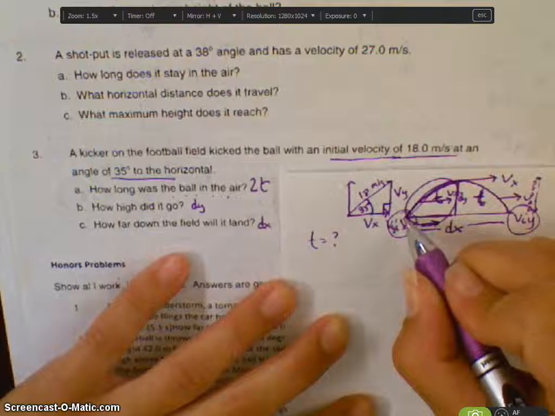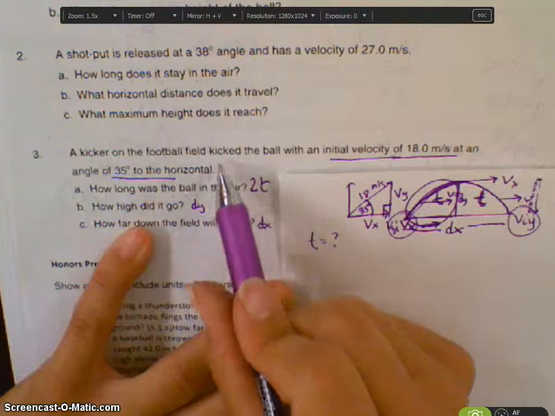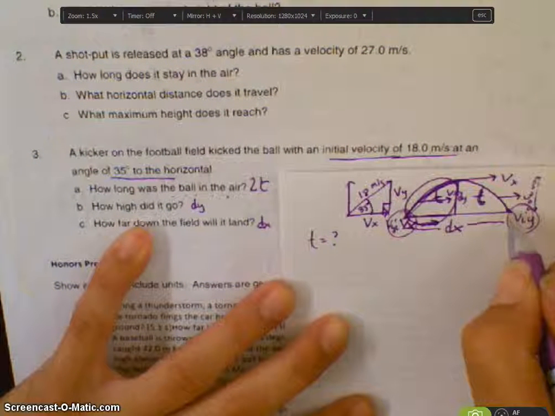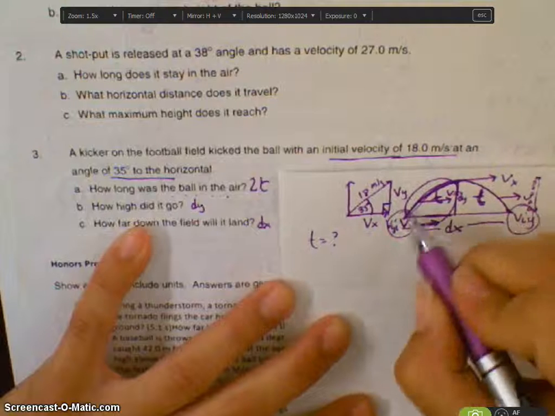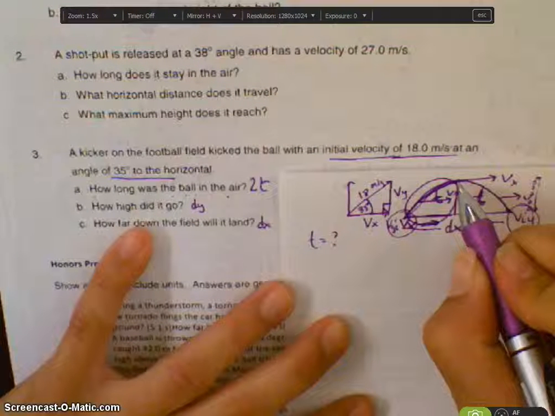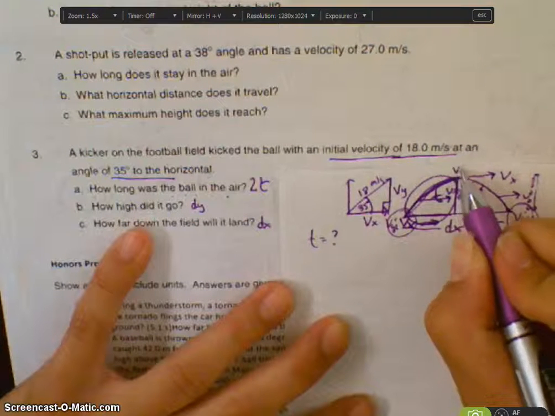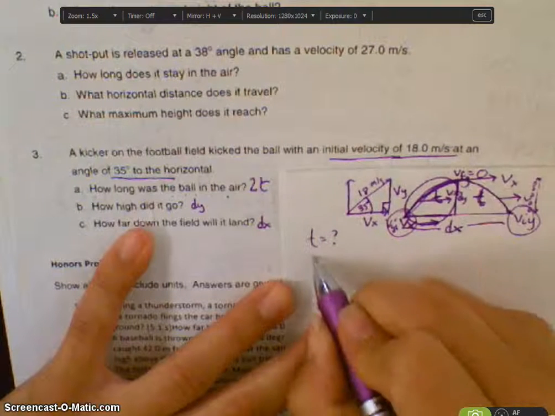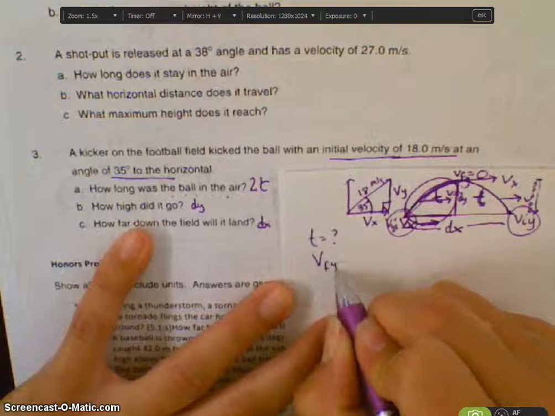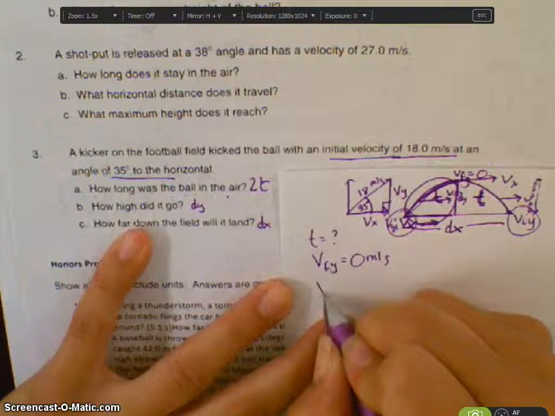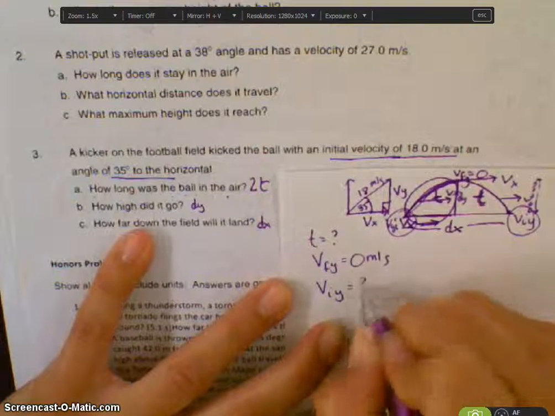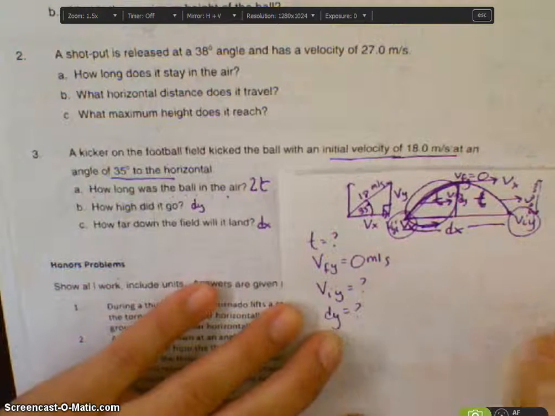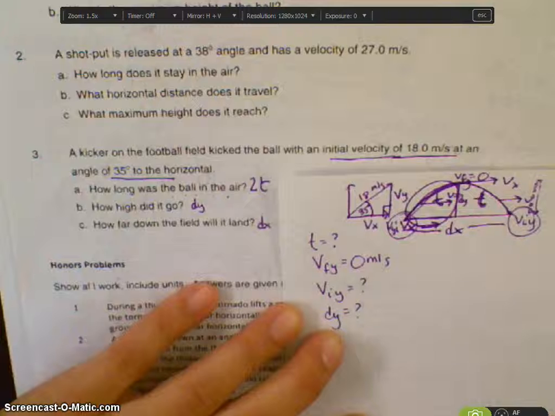The speed when it leaves the foot of this football player is the same as when it lands back on the ground again, right before it hits the ground, I should say. It slows down, though, until you get to the highest point. So what's my final velocity? 0. My Vfy is 0 meters per second. I do not know my Viy, I do not know my time, and I do not know my dy. That is a lot of unknowns, isn't it, gang?